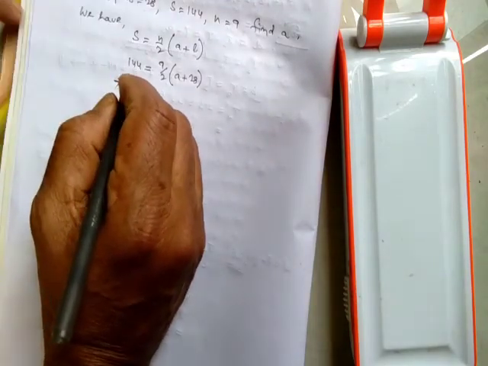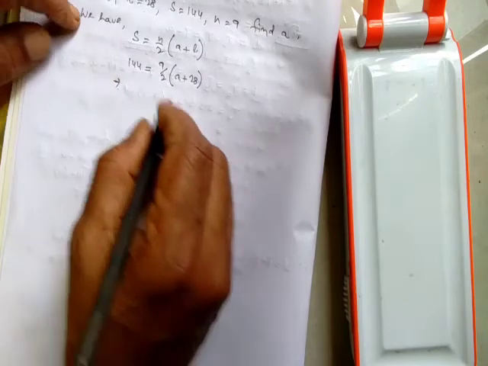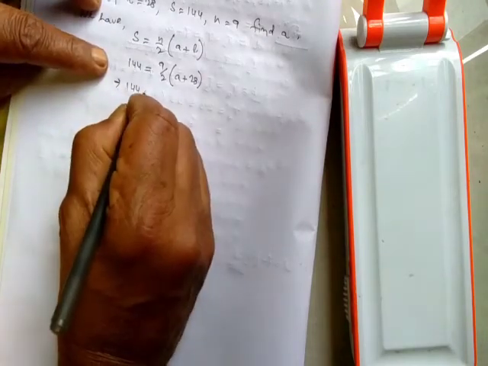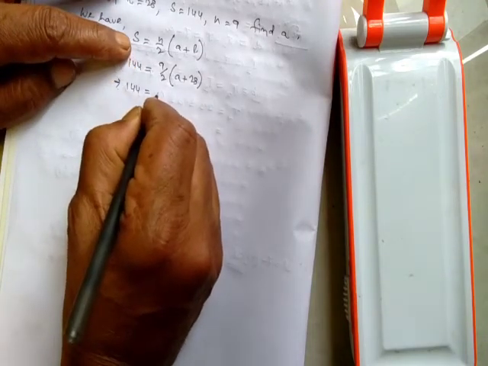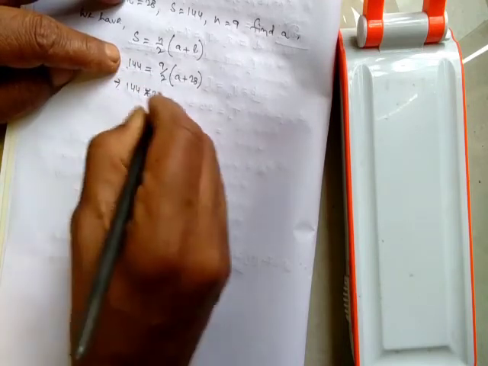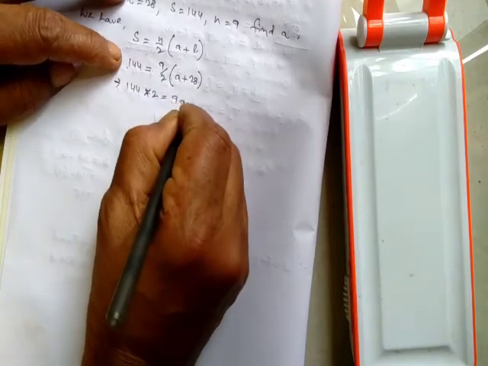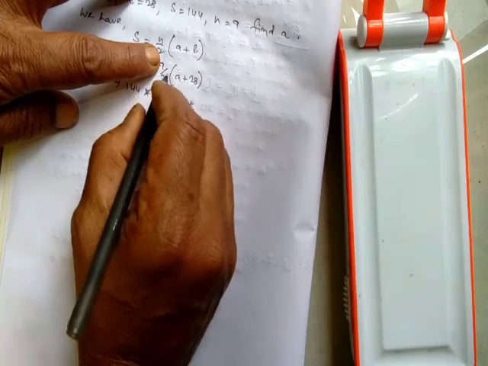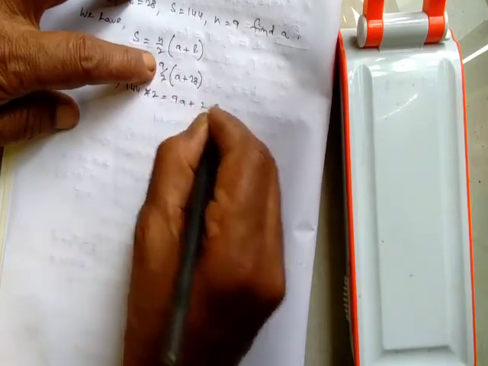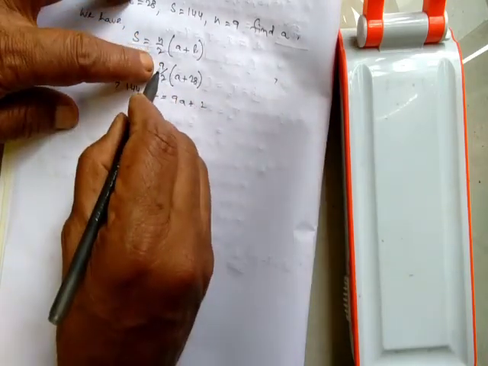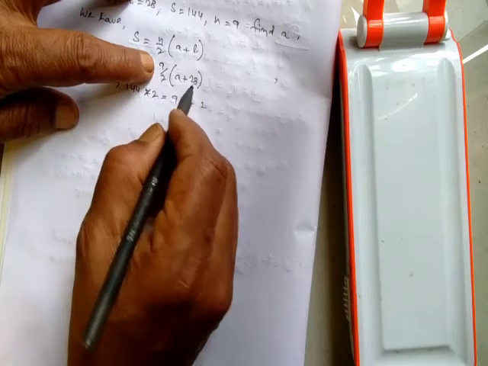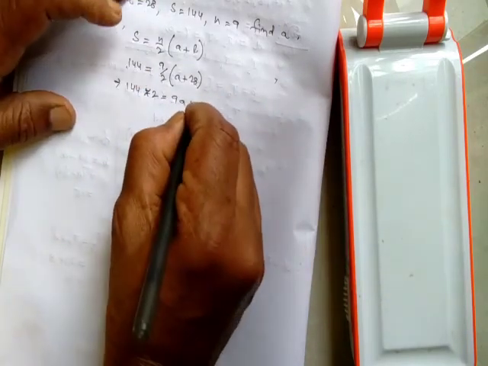This implies 144 into 2, sending this side, is equal to 9a plus 9 into 28. 9 eights are 72, balance 7; 9 twos are 18 plus 7 is 25, so 252.